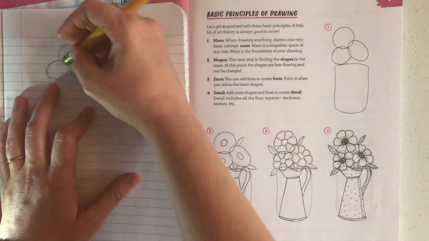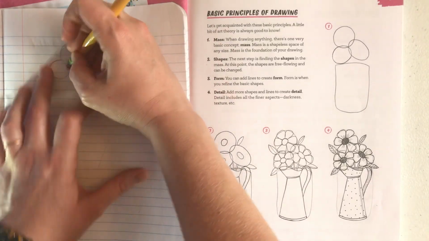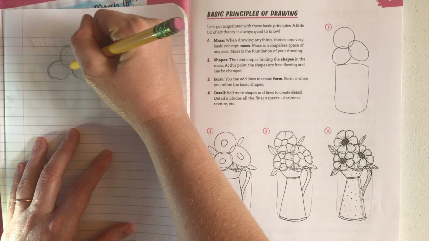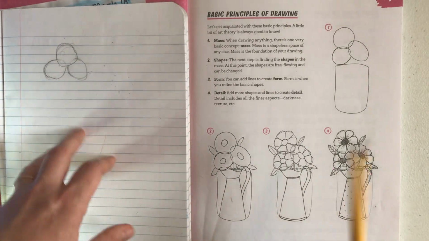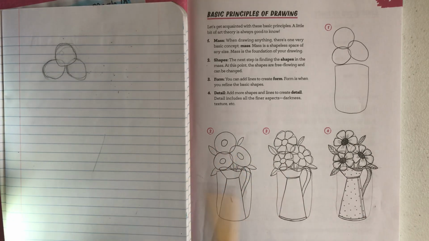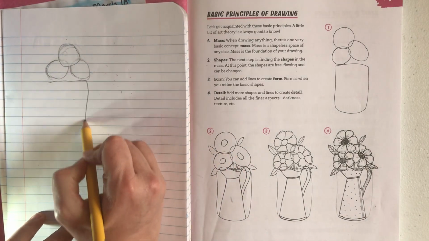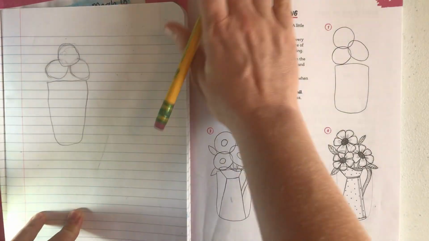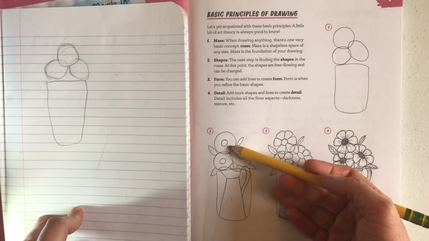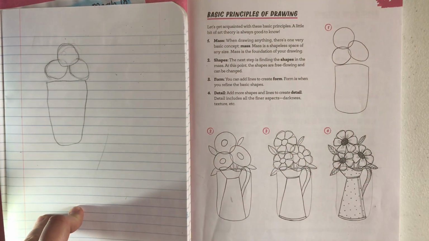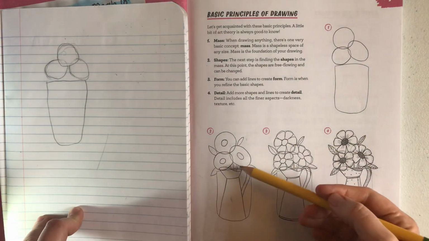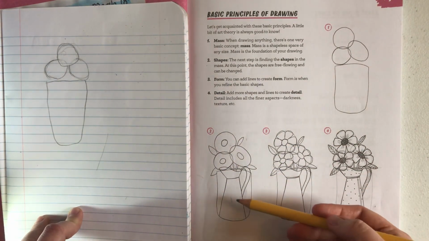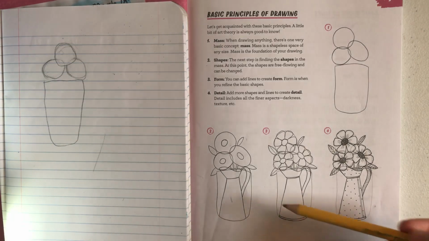So I erased the wrong part of that circle. Let's try this again. Okay, I think there's a lot of erasing that goes on with this. Now it looks like in step 2, finish step 1. It looks like in step 2, these circles have turned into donuts, and there's these little teardrop shapes everywhere. There's a lot more details going on as well. Like there's more defined detail in this vase.